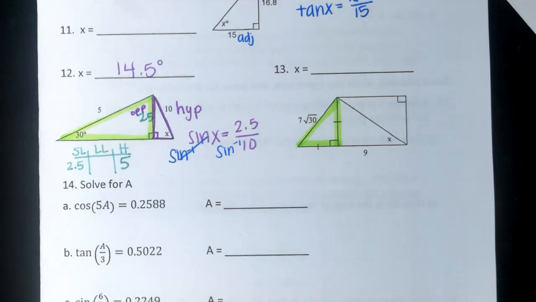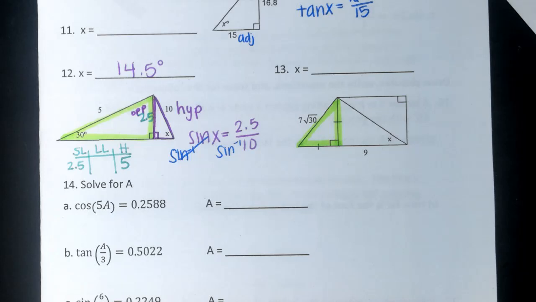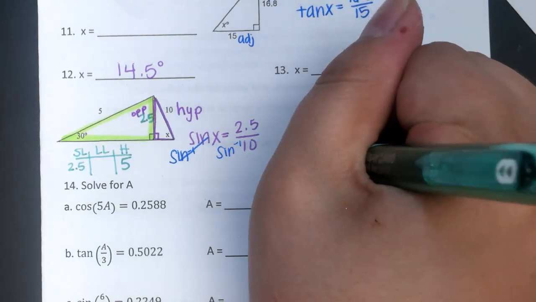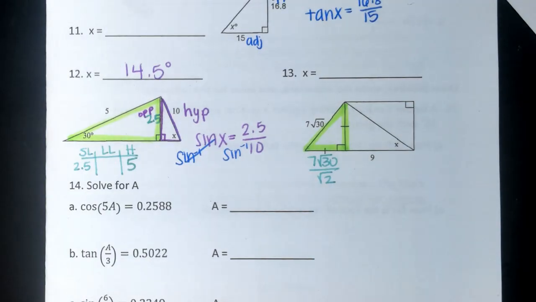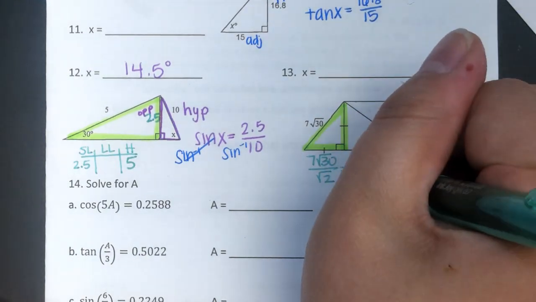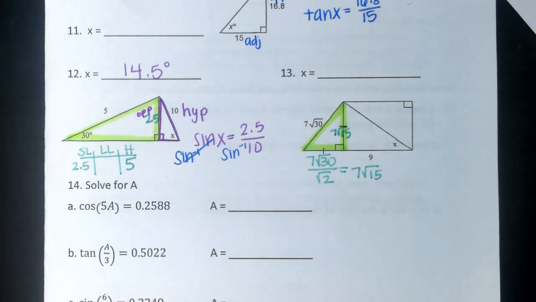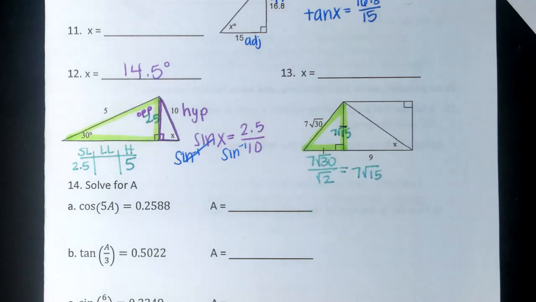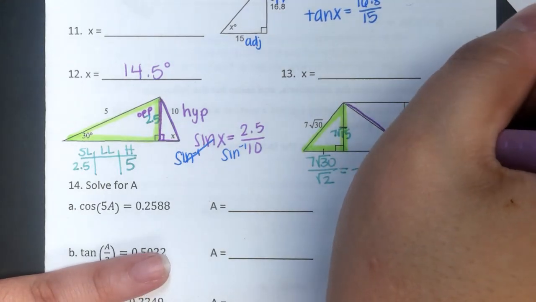All right, for this problem right here, what kind of triangle is what I just highlighted? Isosceles right, which is a 45, 45, 90. If I have the hypotenuse of a 45, 45, 90, how do I find the leg? Divide by square root of 2. What is the square root of 30 divided by square root of 2? Square root of 15. So both of these are 7 square root of 15. Does that make sense?